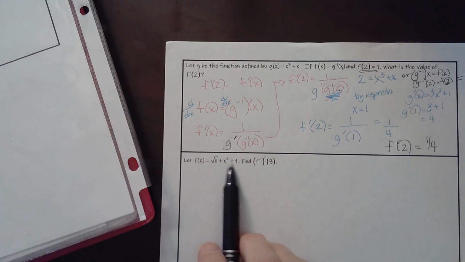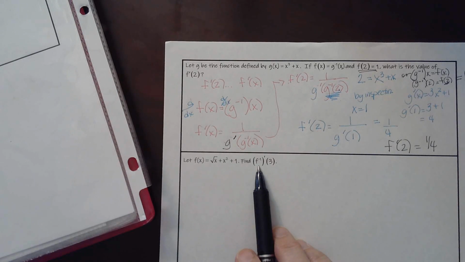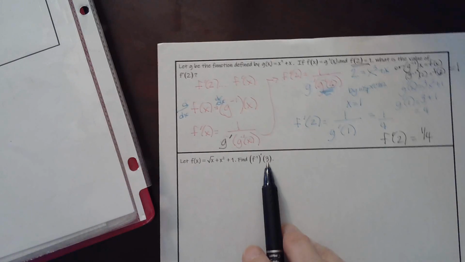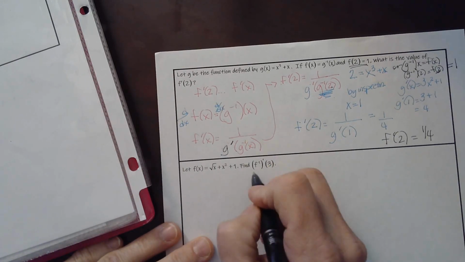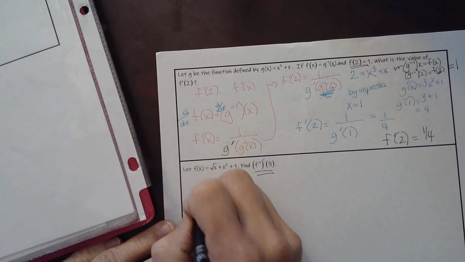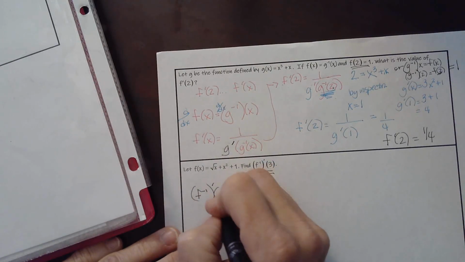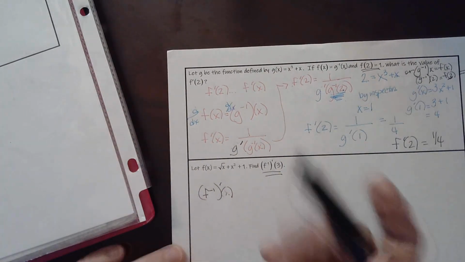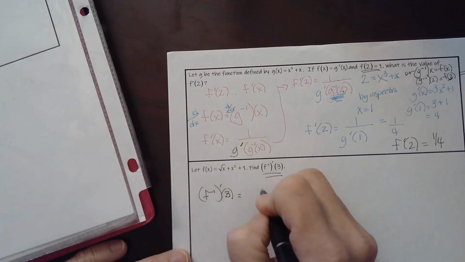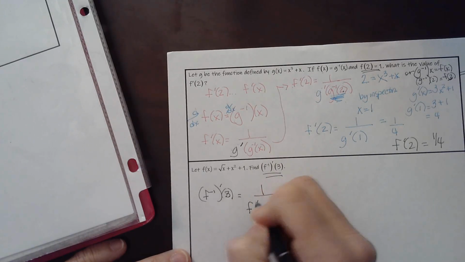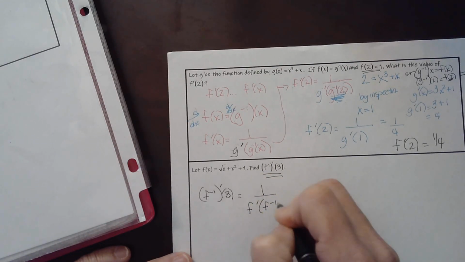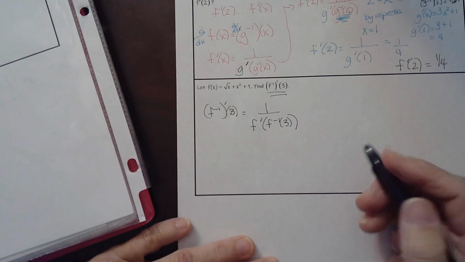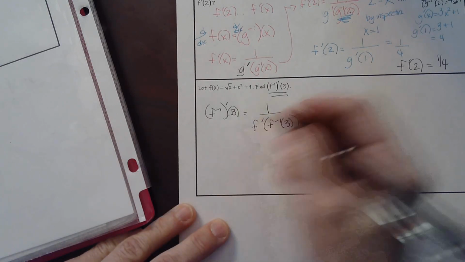All right, and then let's look at one more. Let's take f of x equals the square root of x plus x squared plus 1, and I want us to find the derivative of the inverse of f at 3. Focusing on this, the derivative of the inverse at 3 will equal 1 over f prime of f inverse at 3. That's our definition.